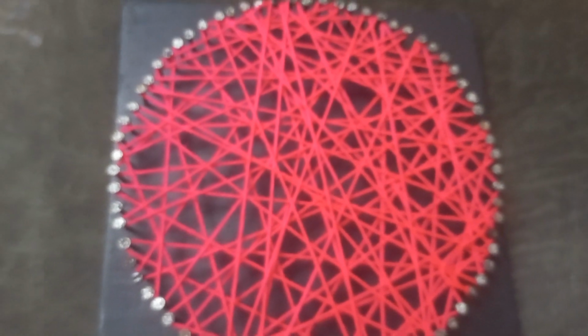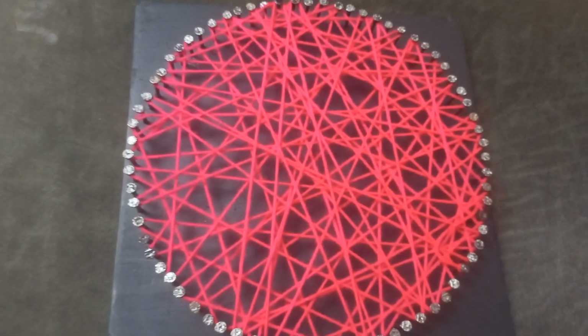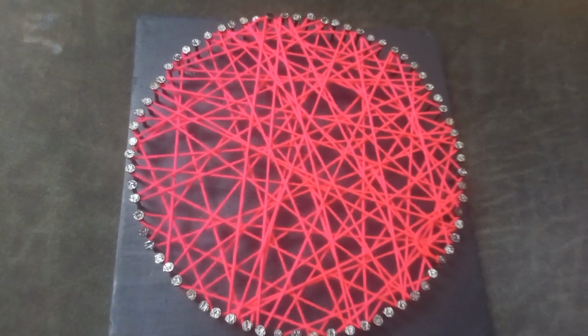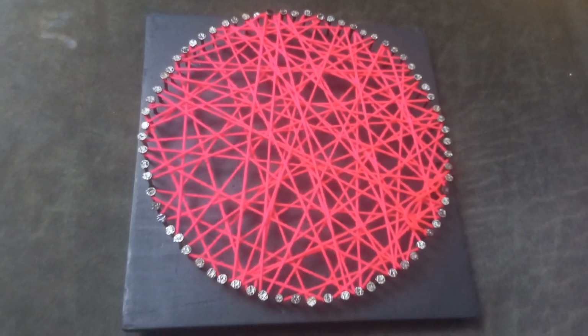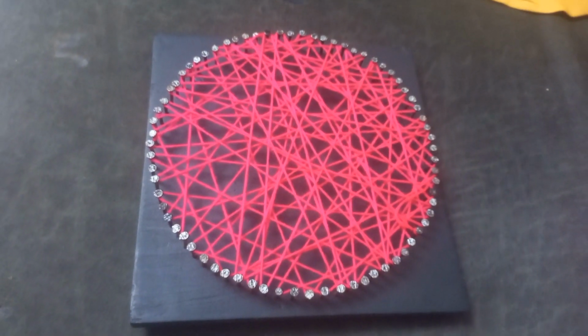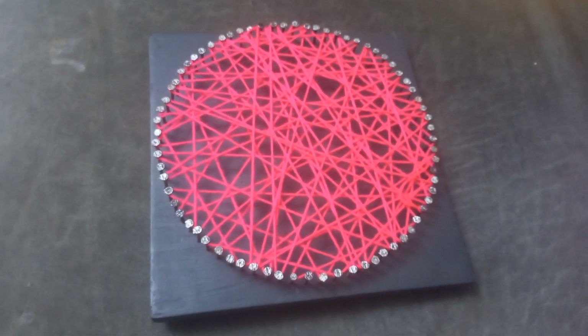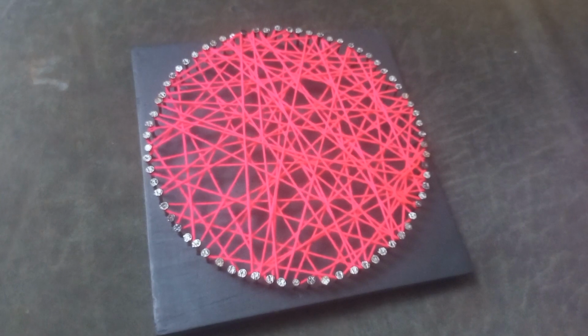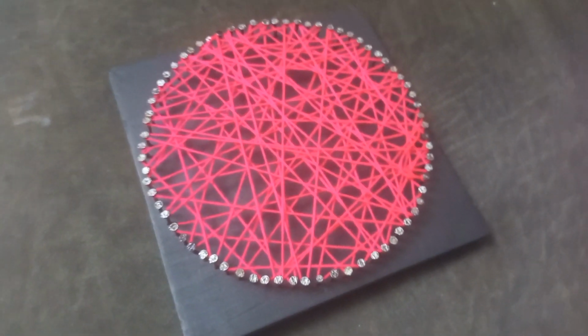And this is how our scribbling looks. I think it's fair enough. If you want, you can add more thread, but I think this is okay. This is fine. It looks okay the way it is. This is bright pink, and yeah, our piece is ready.